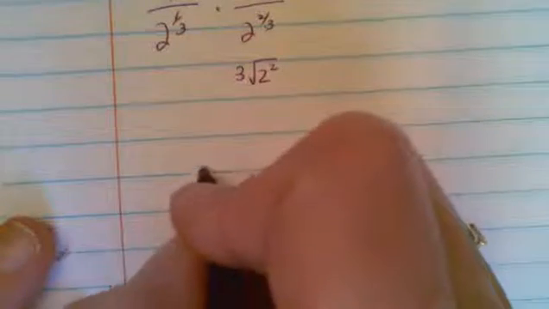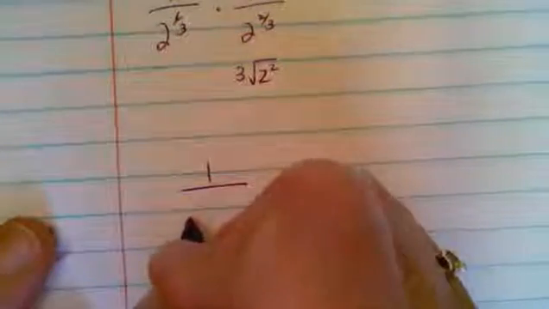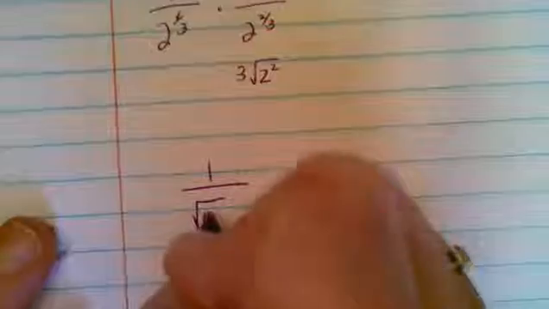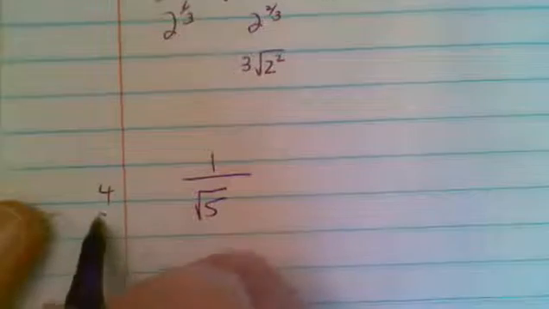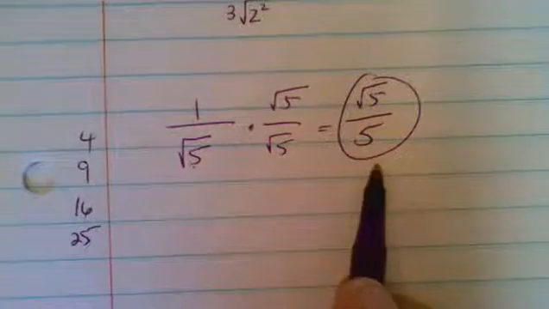So let's do a square root. If I had 1 over the square root of 5, now I'm thinking of perfect squares. Well, 2 squared, 3 squared, 4 squared, 5 squared. I can multiply by 5 to get to 25. So then I just have to multiply by the square root of 5 over the square root of 5. And with square roots, it's a little bit easier, because remember, this is the square root of 25, which is 5.